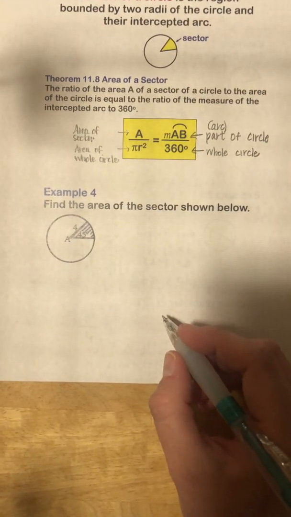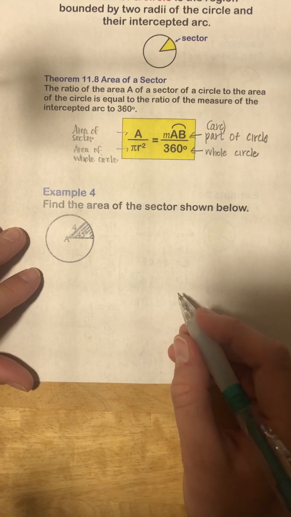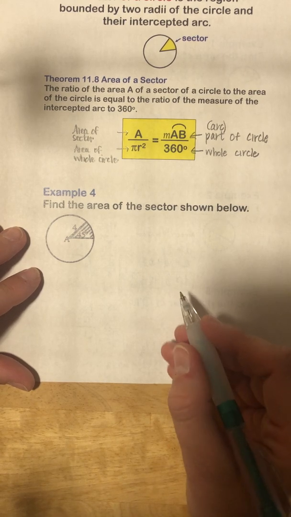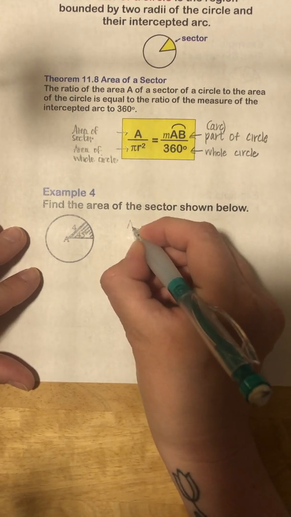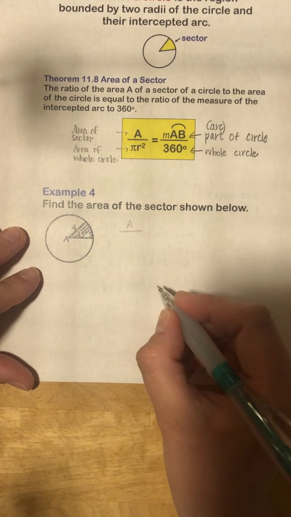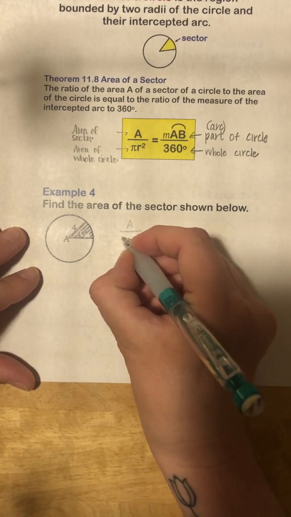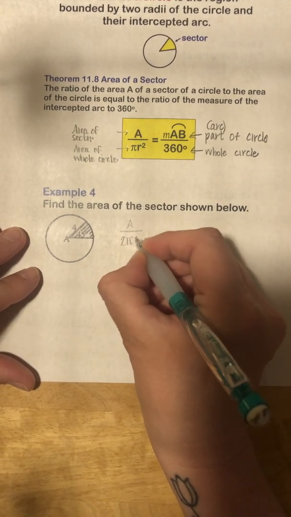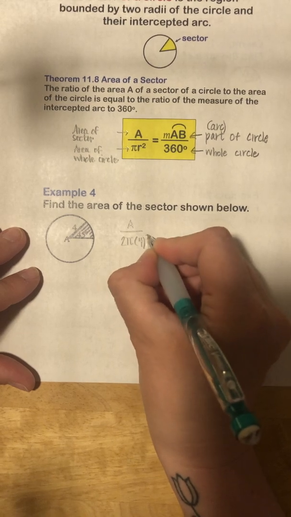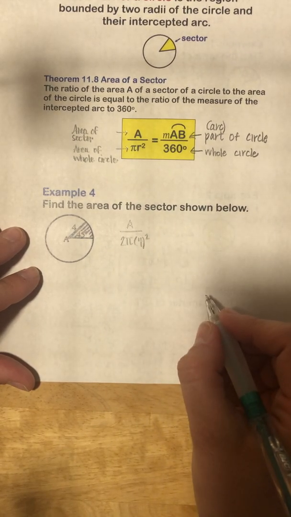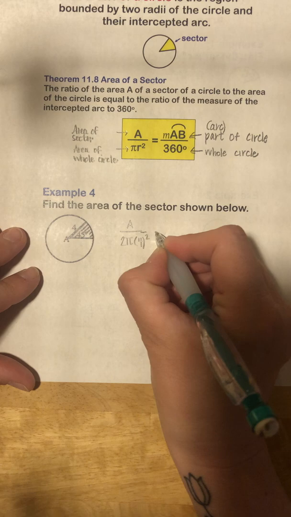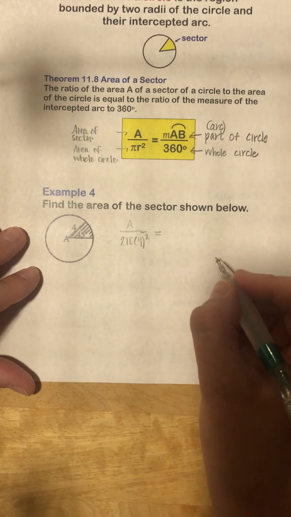All right, so example number 4 says to find the area of the sector shown below. So we're going to use this formula. So A stands for area of the sector. Then we're going to do that over area of the whole circle using 2 pi r. We're going to plug in a 4 in place of the r. So I have 2 pi times 4 squared. Then we're going to set that equal to the measure of the arc.